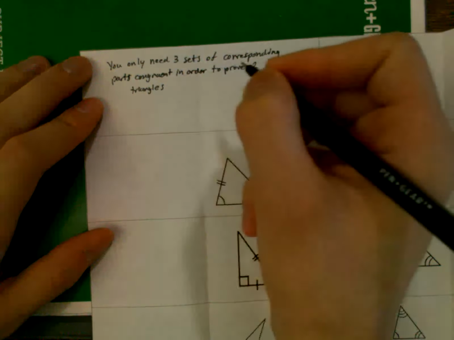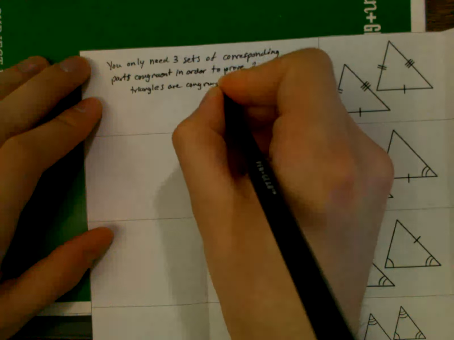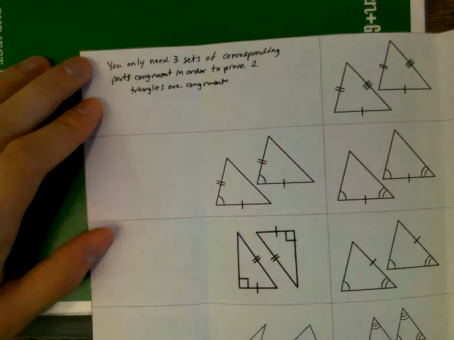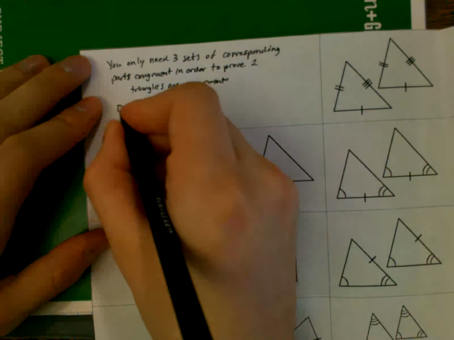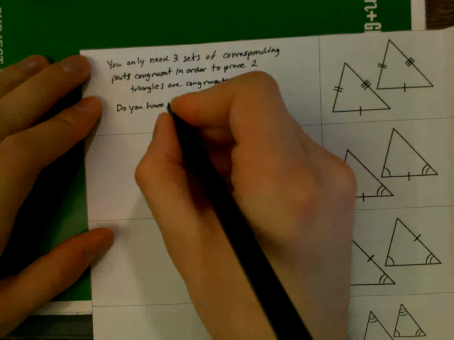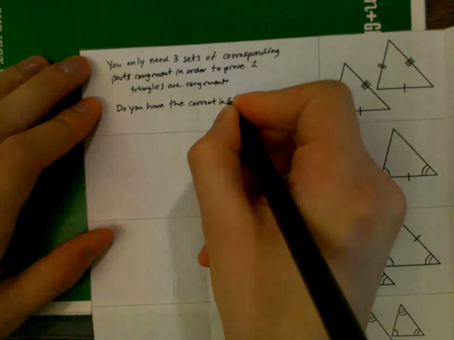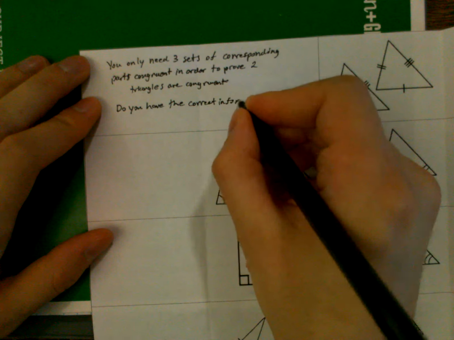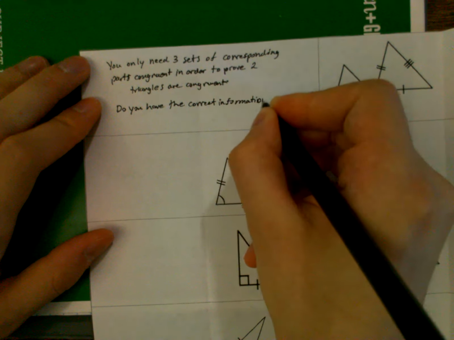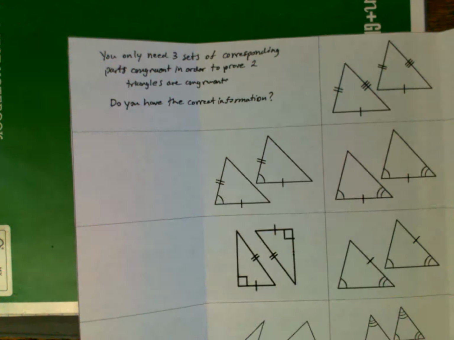And the big question you have to ask yourself every time you look at one of these kinds of triangles is, do you have the correct information to do so?